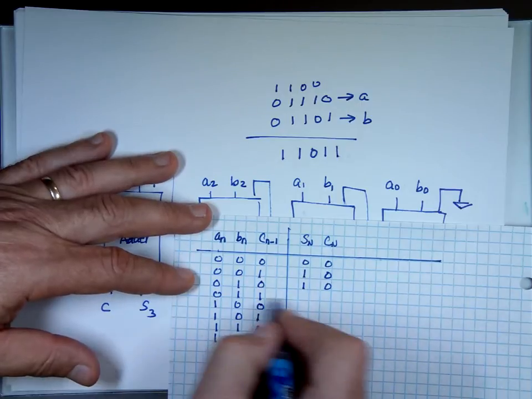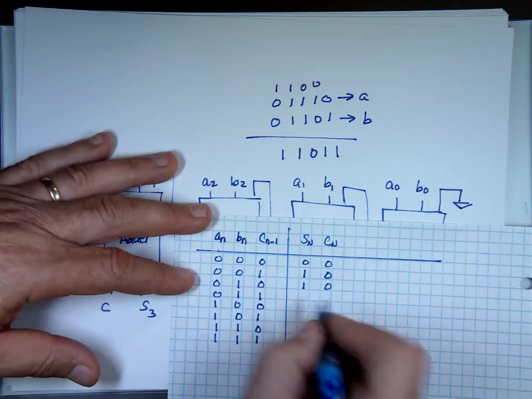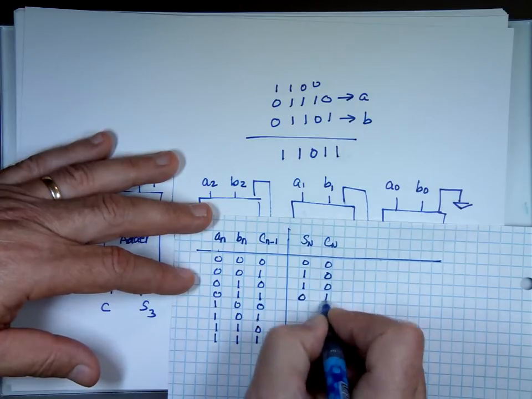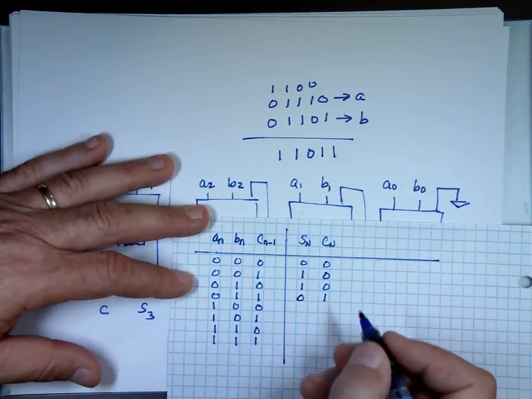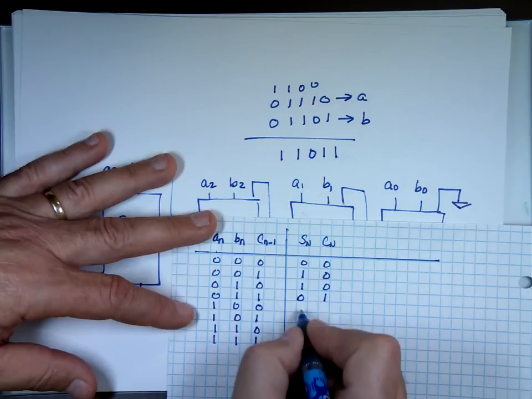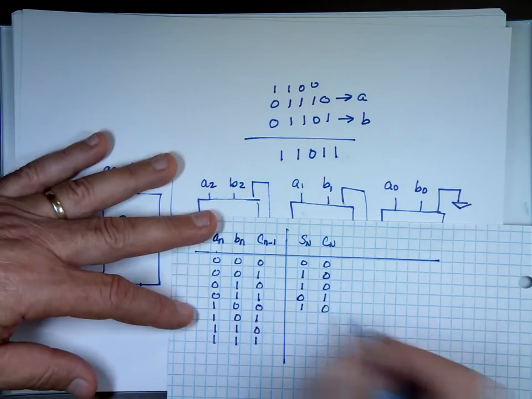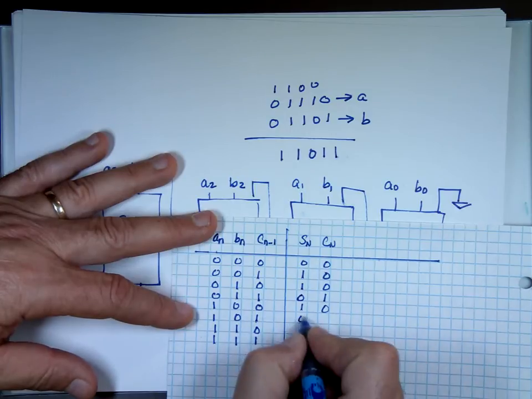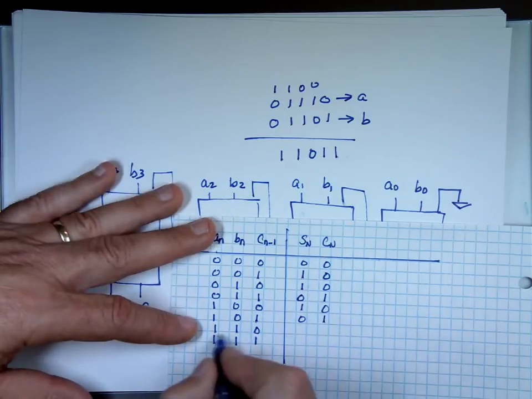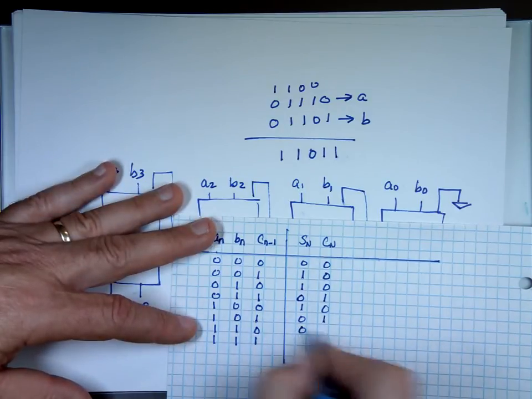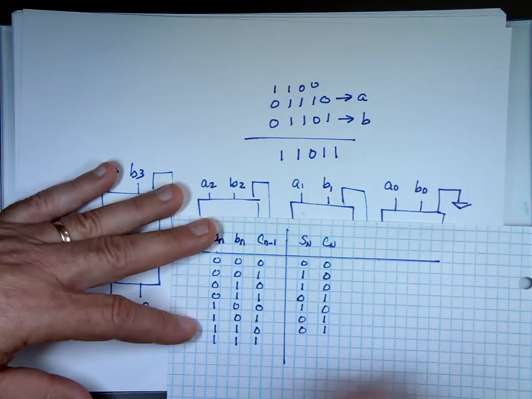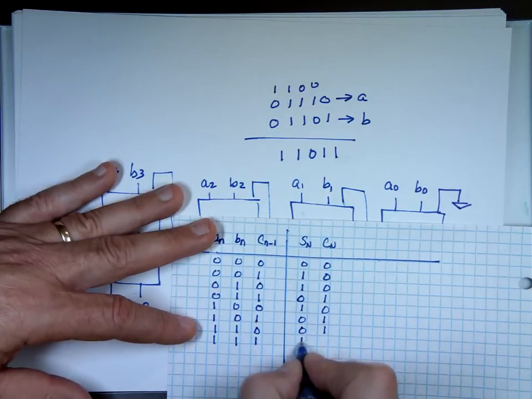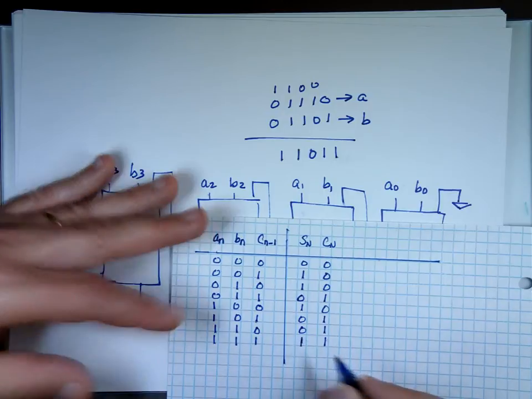What is 0, 1, 1? 10, right? 0 and carry 1. What's 1, 0, 0? 1, carry 0. 1, 0, 1, that's a 2. 0, carry 1. 1, 1, 0: 0, carry 1. And 1, 1, 1: 11. 1, carry 1, yes.